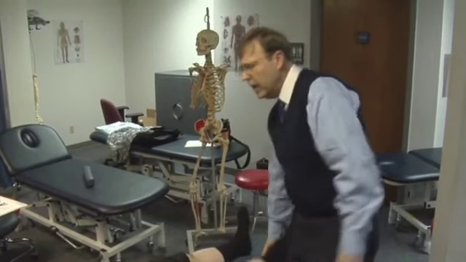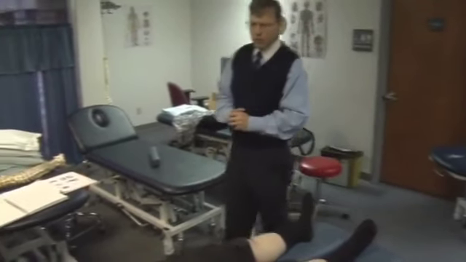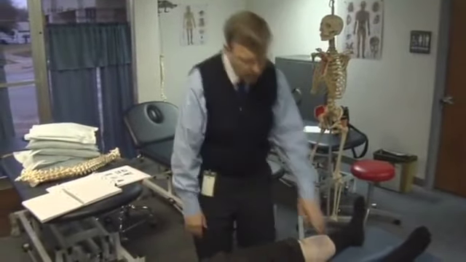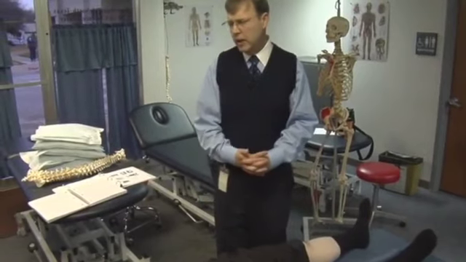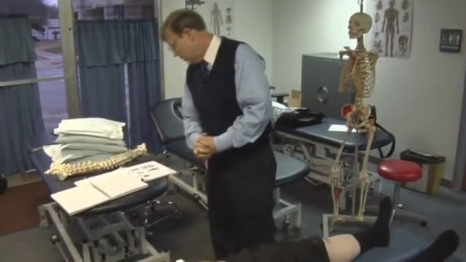Okay, so again, I've been able to do two things. I've looked at his hamstrings, which we've determined are tight. He's a little tighter on this side. And I've also determined that he doesn't have any nerve root irritation in that area. So then we can progress from there.